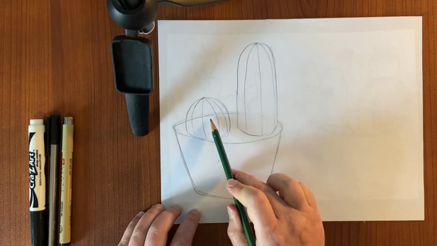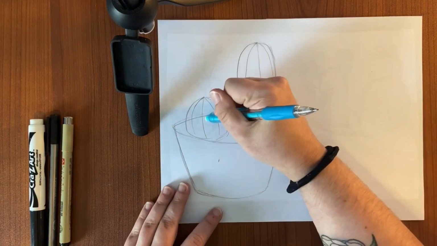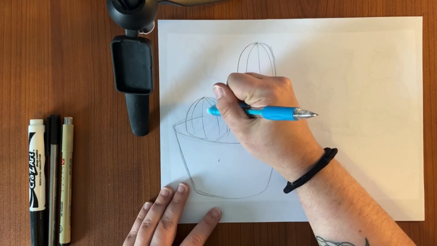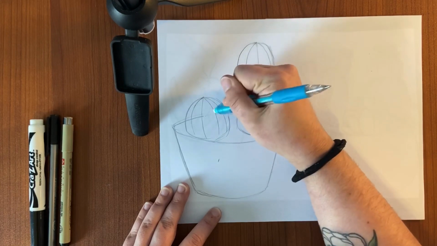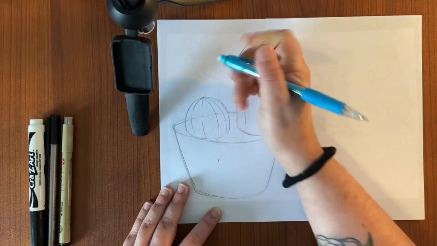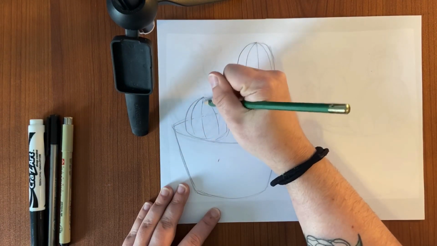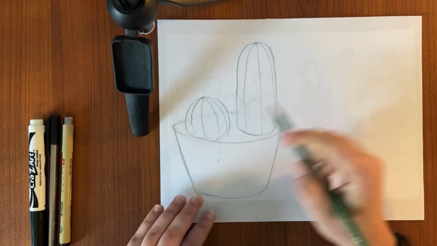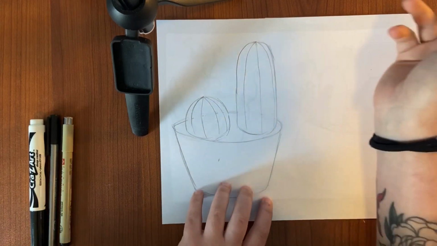Now, with this cactus, I can see that line of the pot through it again. I have to erase only that line showing the back edge of the pot. I'm going to have to use a smaller eraser this time. So right now, this cactus is only really overlapping the back of the pot. So we didn't have to erase anything of that taller cactus.